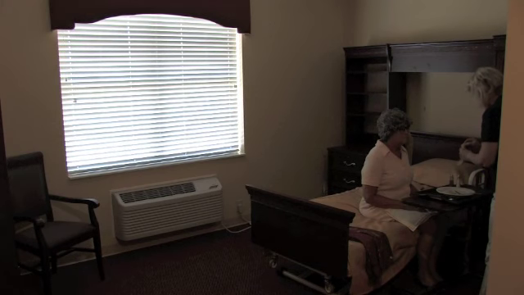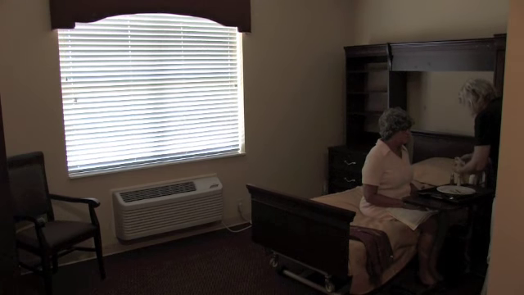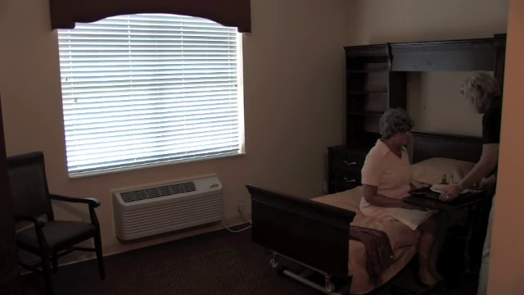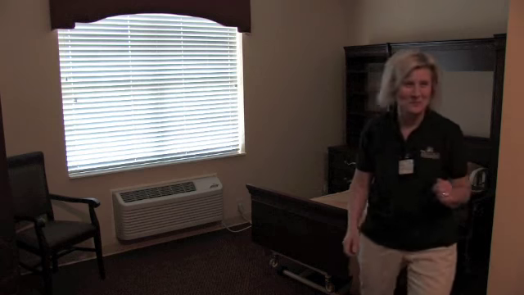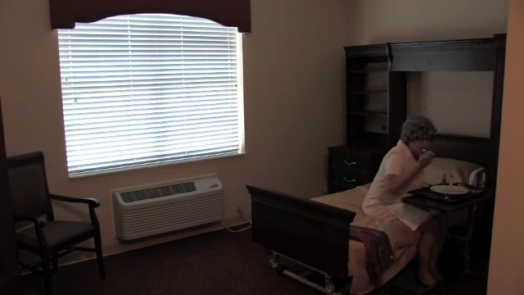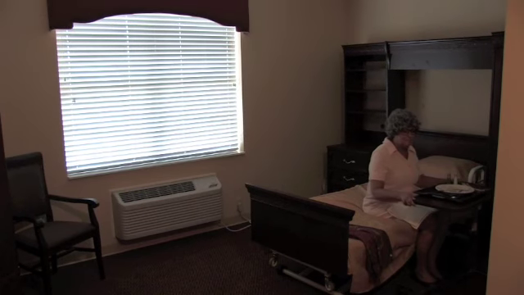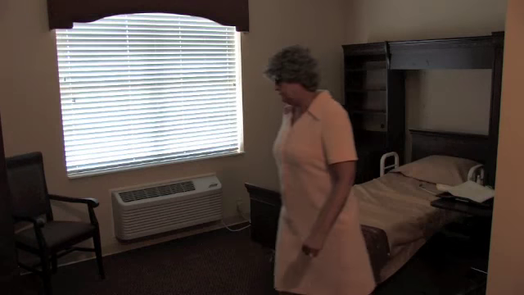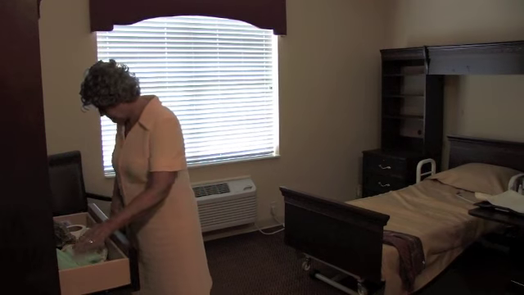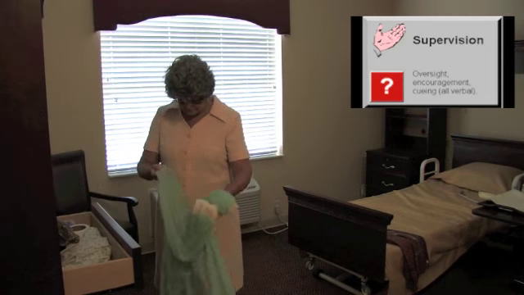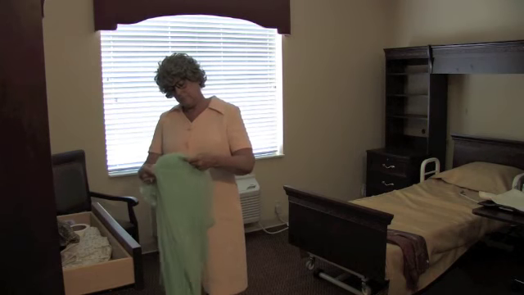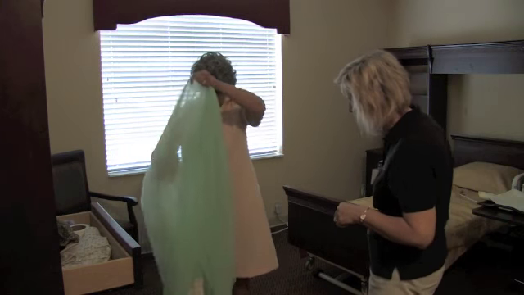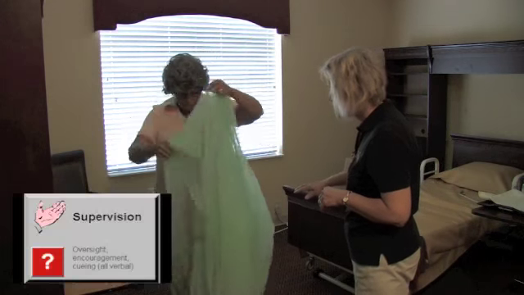Miss Smith, let me help you with your banana. Mrs. Smith, you need to take your gown off before you put your other clothes on.